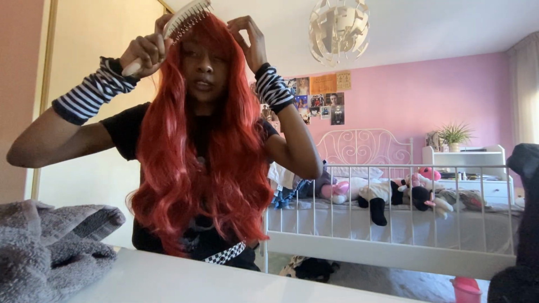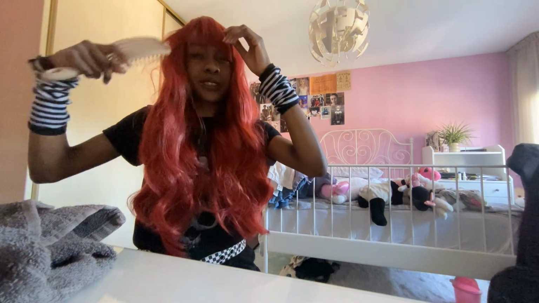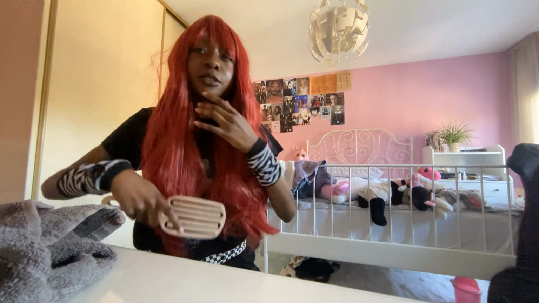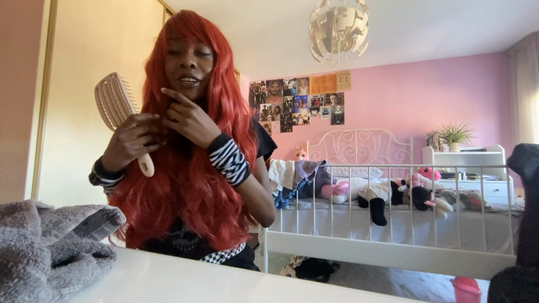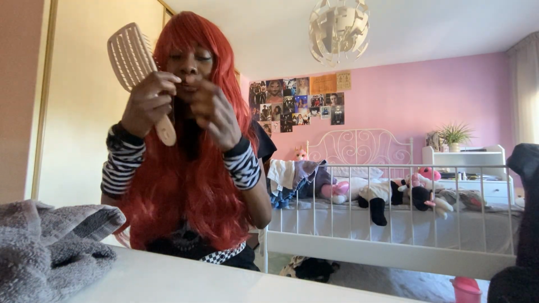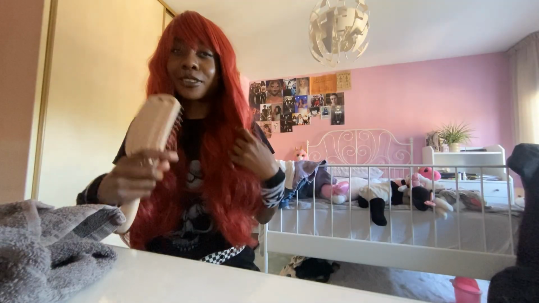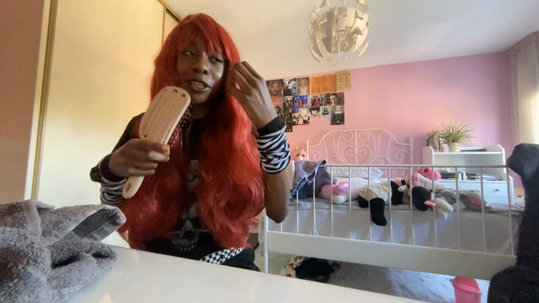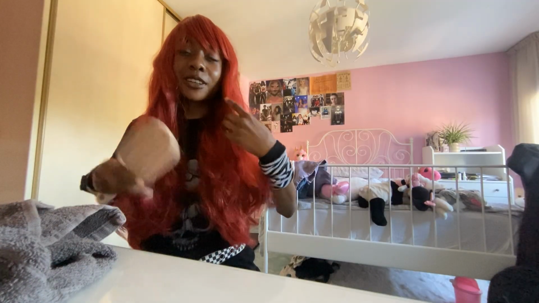So I did try to style this wig a little bit. Like I tried to cut the bangs so there wouldn't be so much hair in my face. I know you can't really see it on camera, but when I'm wearing my wigs, there's often hair in my face. That's because I'm not really good at styling wigs.